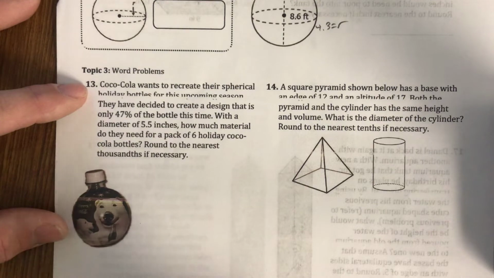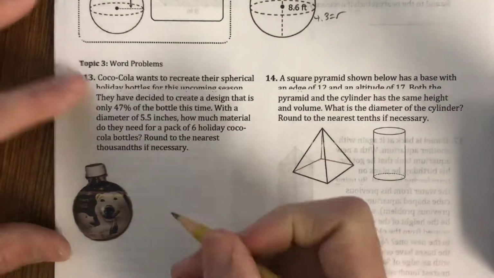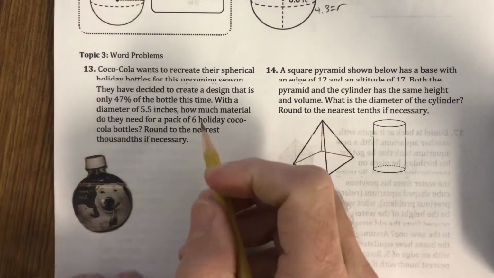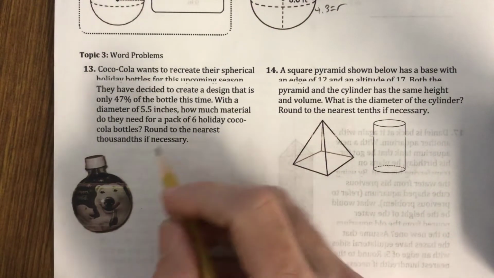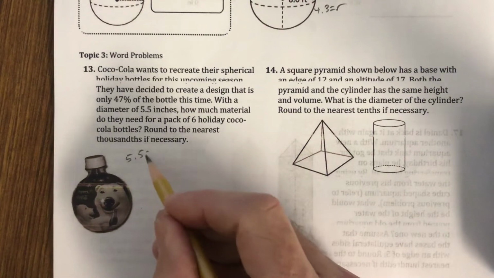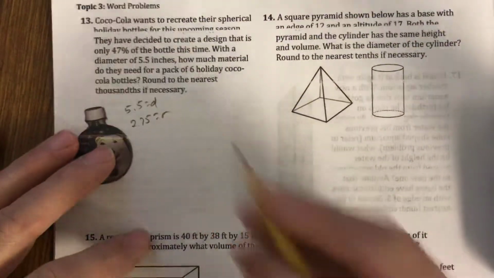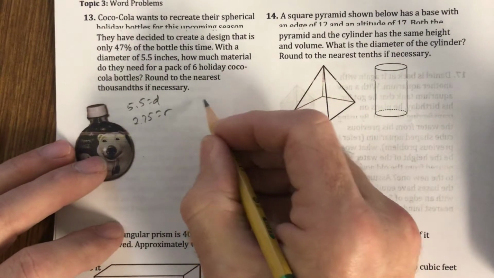So you're going to need to find the surface area of the sphere. And then you use the formula, and you're just going to make sure to use, so 5.5 is the diameter, so 2.75 is the radius. Okay? So use the formula for surface area for a sphere. It's 4 pi r squared.